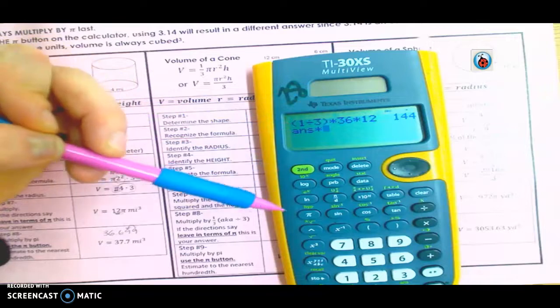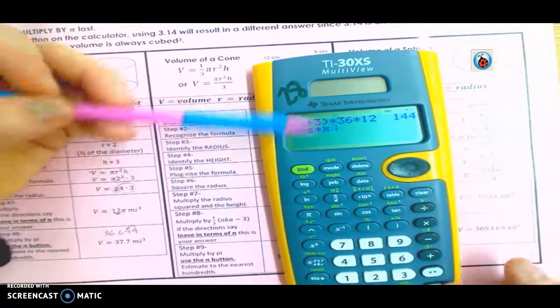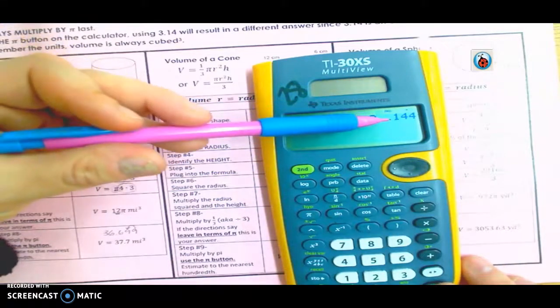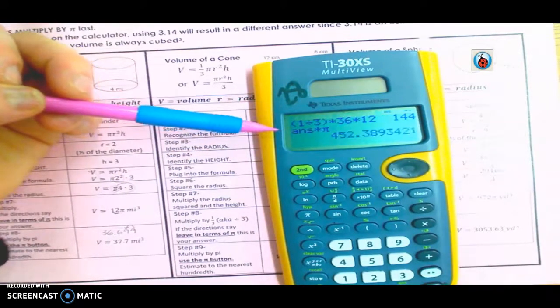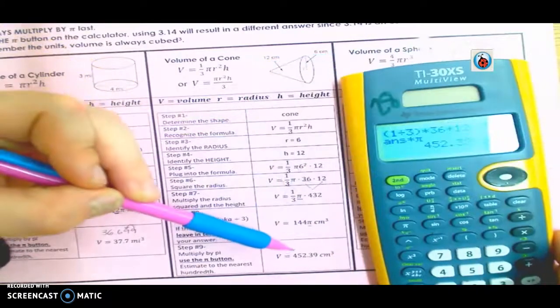All right, so I'm going to take my answer of 144 and hit pi. The reason that's good is, let's say this was a decimal that kept going on and on and on, so that way you don't have to type it over again. And just hit enter, and then round to the hundredths. Okay?